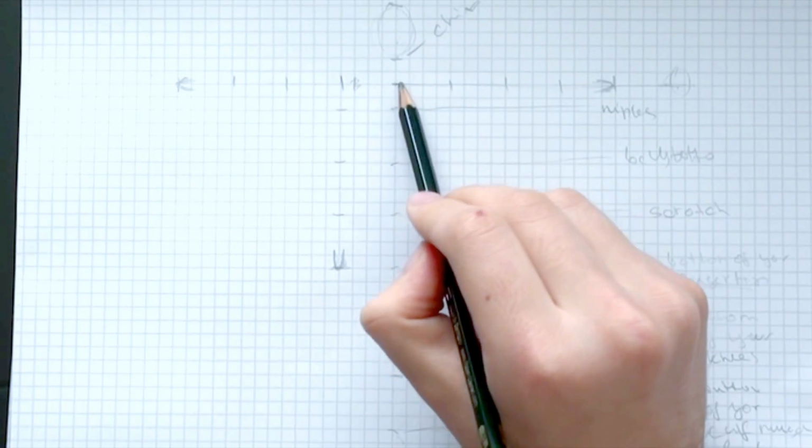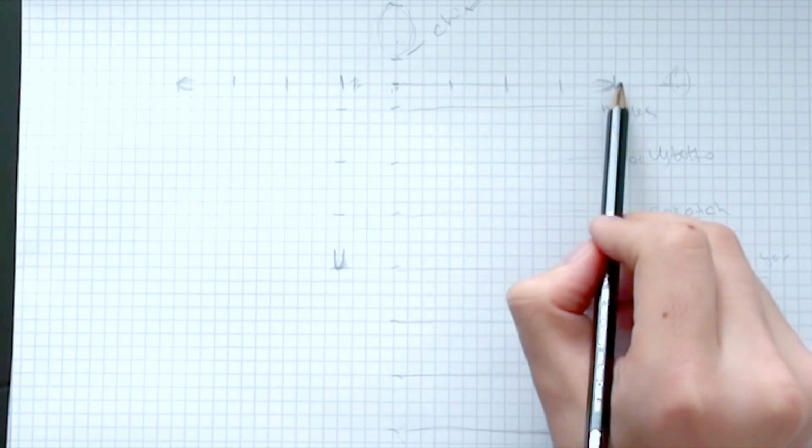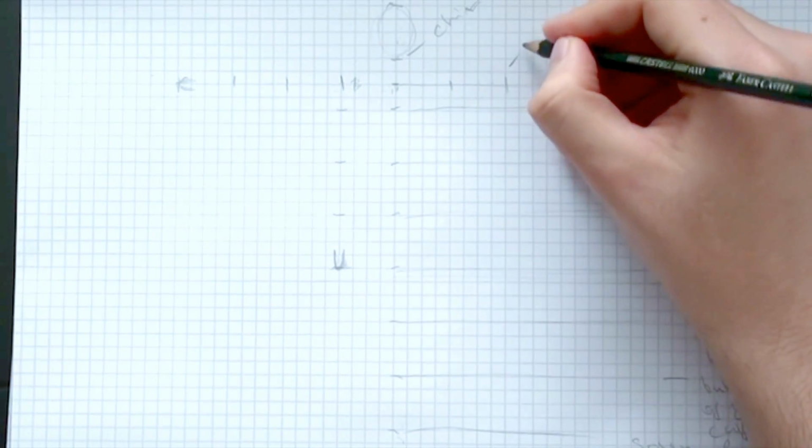So yeah, this is the middle. We would call it the middle point. Half of the distance between your middle point and the fingertips, so around here, is the location of your elbow. Half of the distance between your elbow and the fingertips is the location of your wrist.